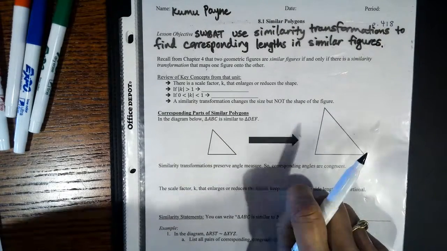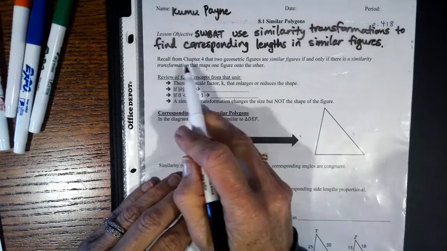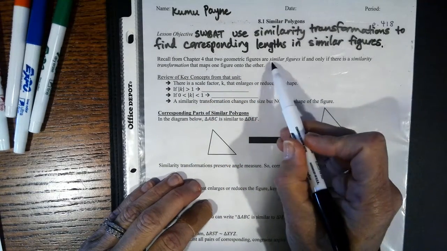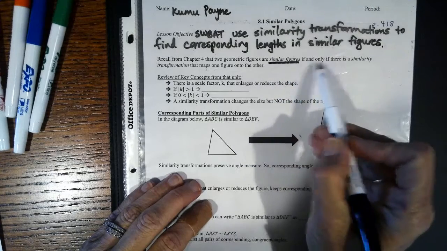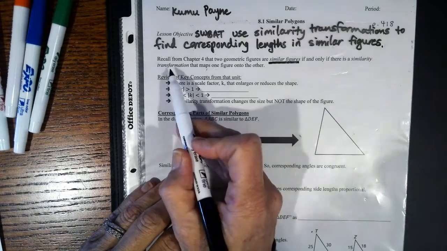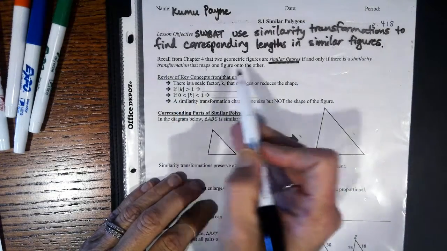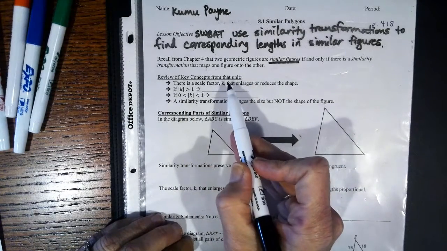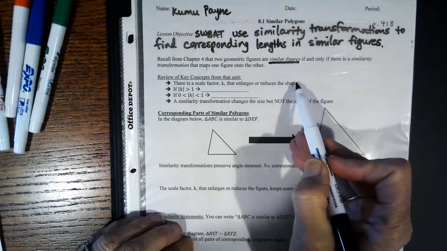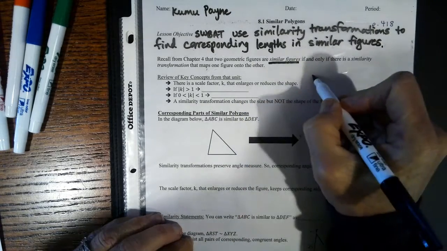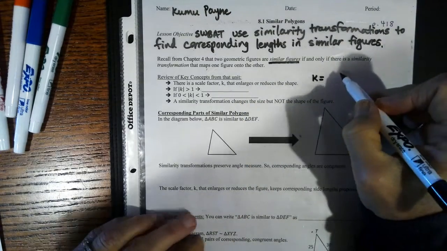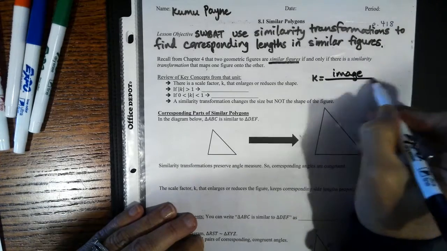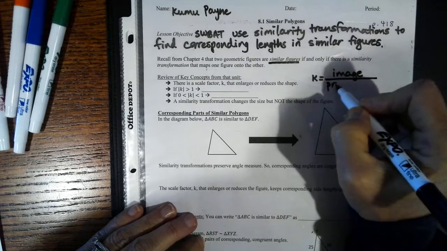Okay? So recall from chapter 4 that two geometric figures are similar if and only if there is a similarity transformation that maps one figure onto the other. So we're still going to do scale factor k. It's either going to enlarge or reduce. Let's just remember what k is. K is the ratio of the image divided by the pre-image.